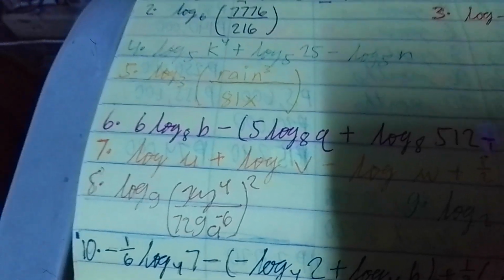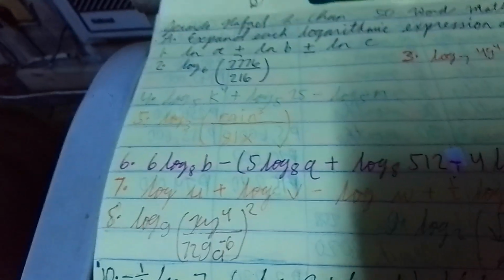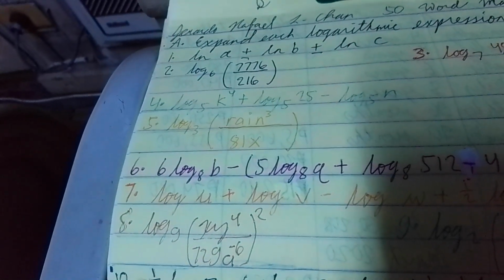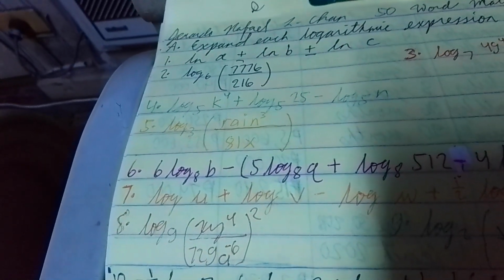Great job, guys. But we're still not yet done because we still have a lot to do. And that is number 8. Let's see what problem number 8 does. Good luck.